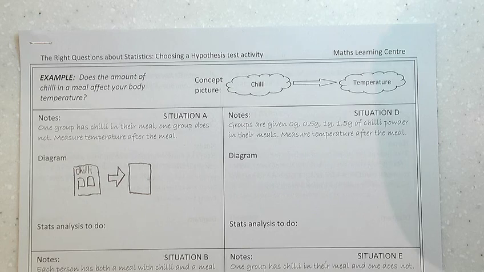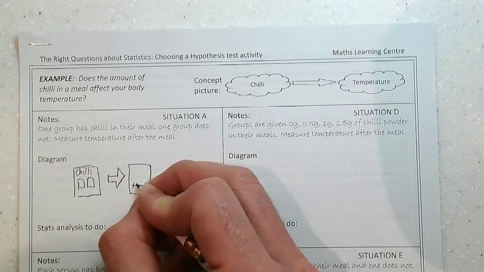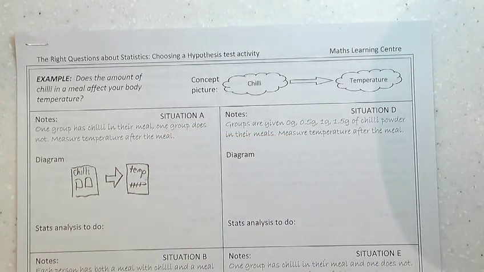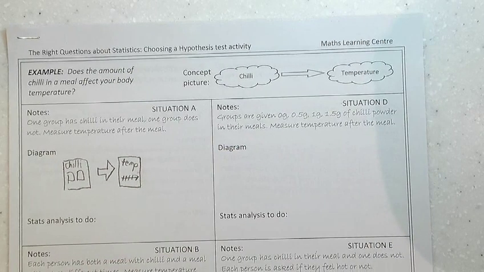I'm going to assume it's numerical because they haven't said otherwise, and usually if you can measure it numerically, you ought to. So I'm going to do that as a number. Okay, chili as a categorical variable is influencing changes in, or related to changes at least in temperature, which is a numerical variable.